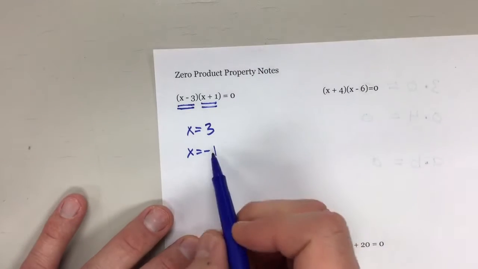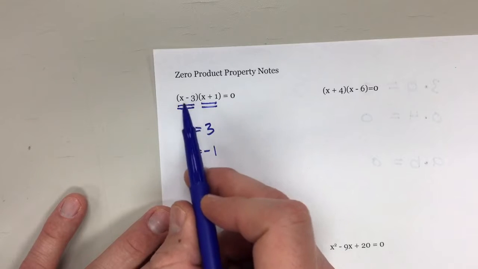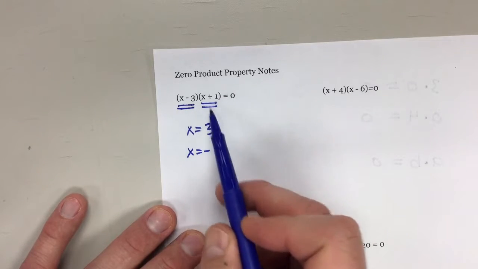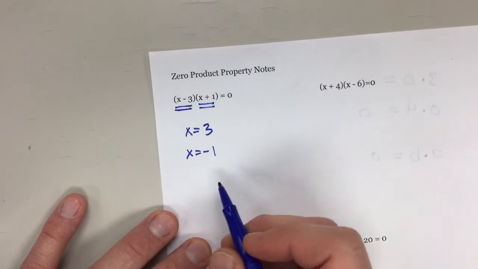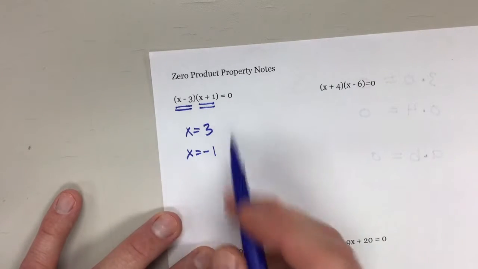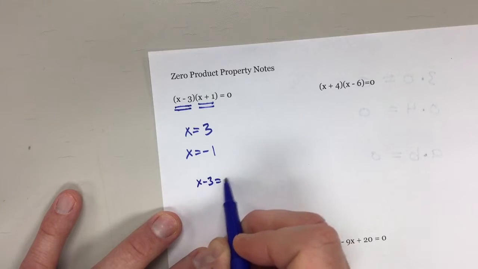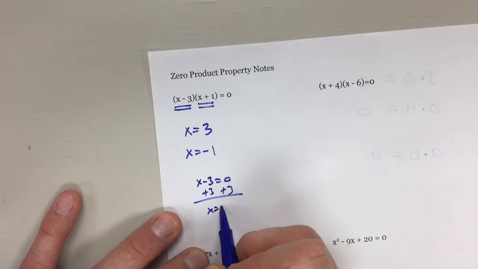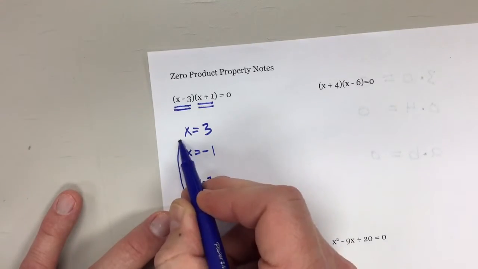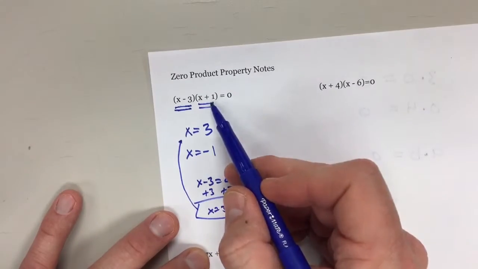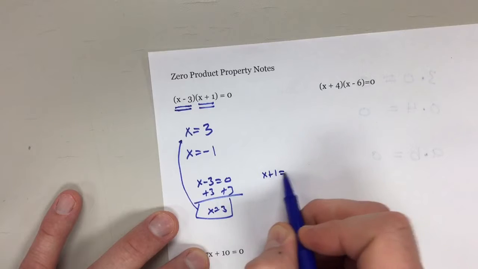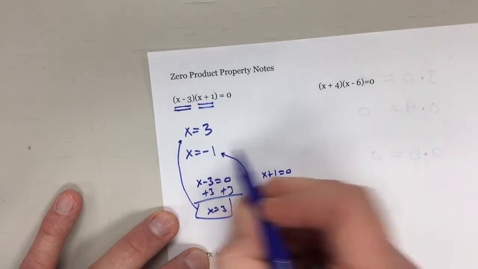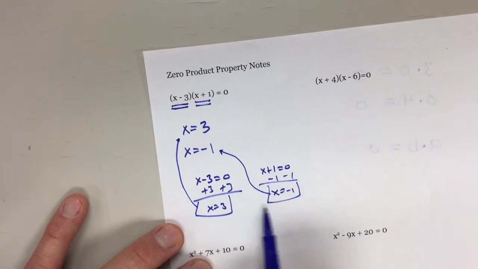Now, you can get those just by looking at this and saying, all right, I need the opposite of negative 3, which is positive 3. And I need the opposite of positive 1, which is negative 1. Another way to do it is just take x minus 3 and set it equal to 0 and solve. I'd add 3 to both sides, it would give me x is 3. Same answer. And I could do the same thing with this side. Take x plus 1 and make it equal 0. Subtract 1 from both sides, you get negative 1. So that's how you would do it algebraically.